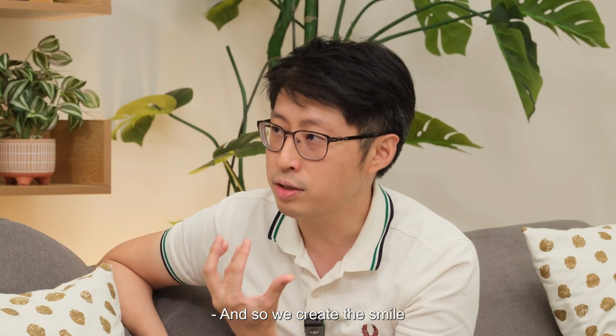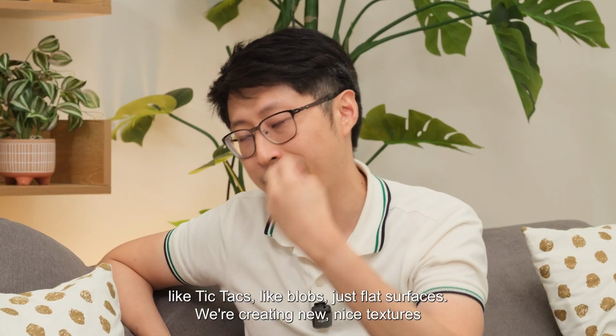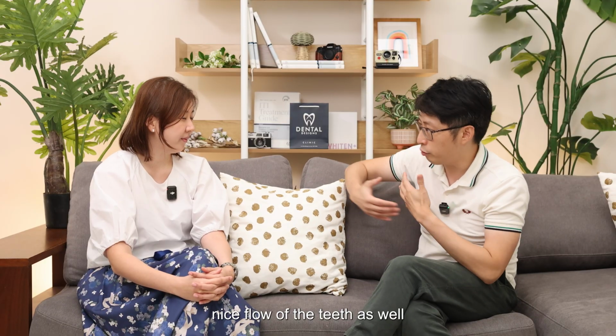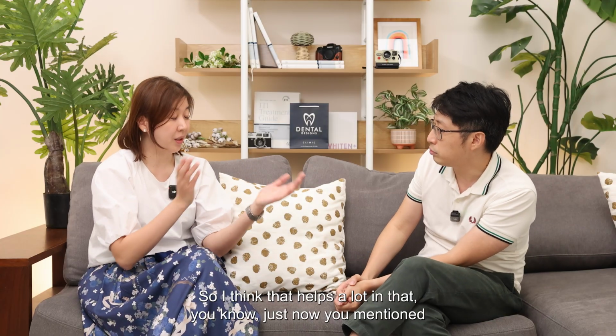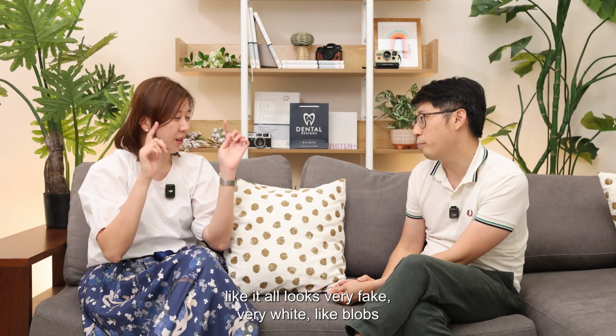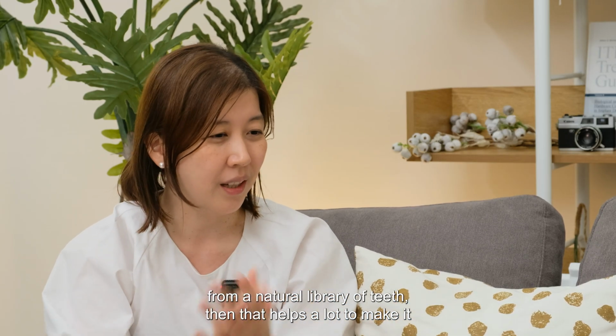We extrapolate those data and we can use them. And so when we create the smiles, we're not creating just tic tacs, like blobs, just flat surfaces. We're creating nice textures of the teeth, nice shapes of the teeth, nice flow of the teeth as well. And so that creates the naturalism that you're trying to look for, right? Yeah. So I think that helps a lot. You mentioned the old-timer perception of veneers, that it all looks very fake, very white, like blocks. Right? Yeah. If the shape is more natural, because it's from a natural library of teeth, that helps a lot to make it natural and blend in with the rest of the face.